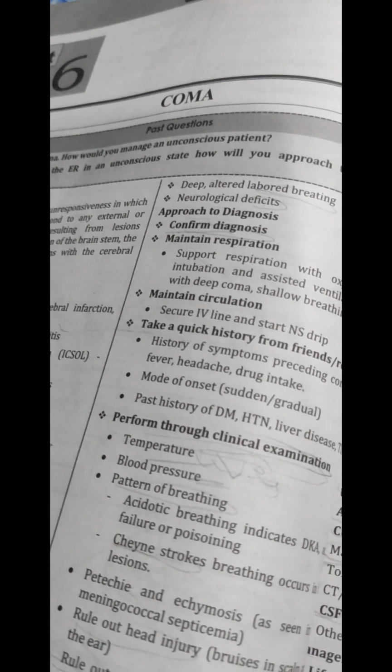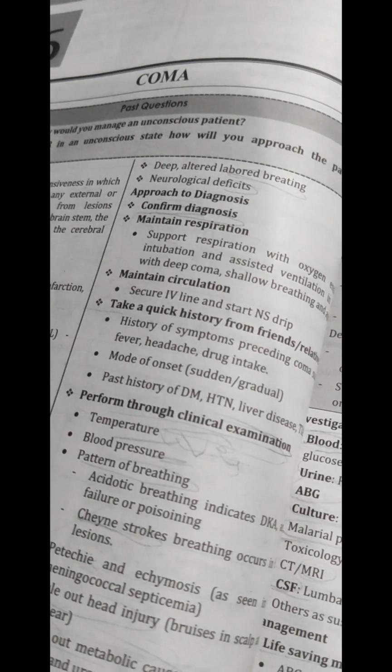This is the way we can approach a comatose person. It may be a child or adult. Thank you.